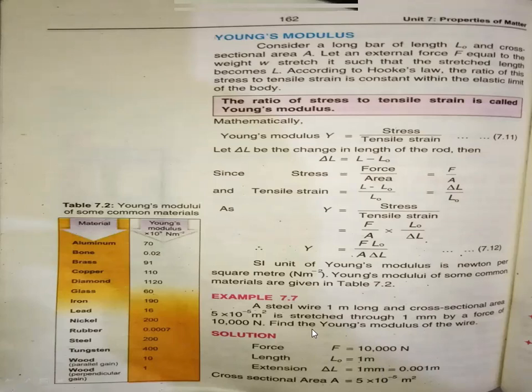It is stretched through 1 millimeter by a force. Extension is 1 millimeter. So you need to convert this into meter. You know milli is 10 to the power minus 3. So if you multiply by this 10 to the power minus 3, you will get 0.001 meter. Because the SI unit of length is meter, that's why I have converted this millimeter into meter. The extension or change in length is 0.001.